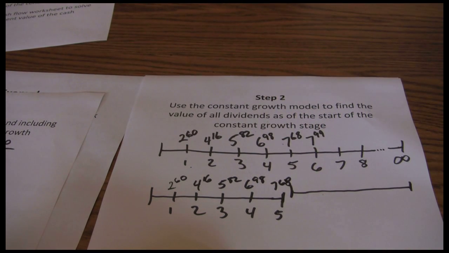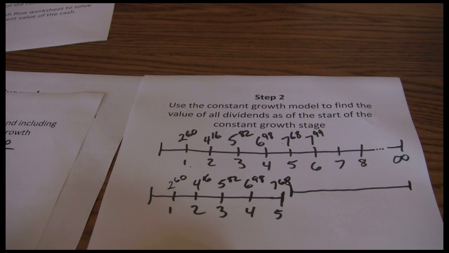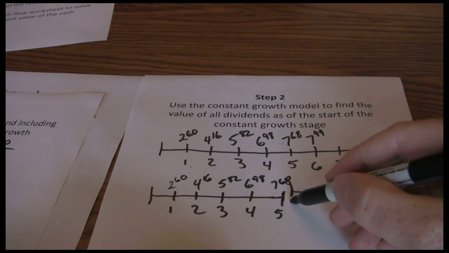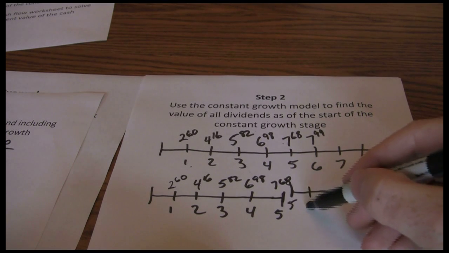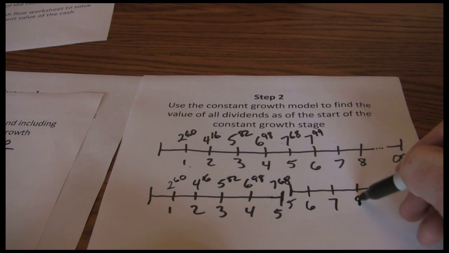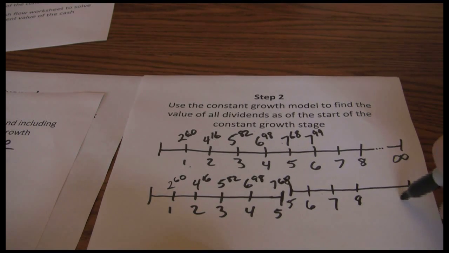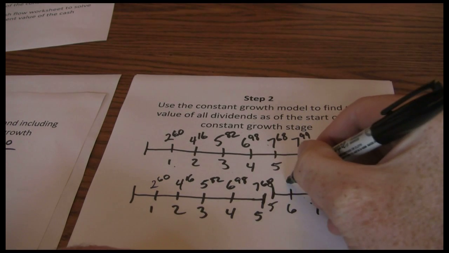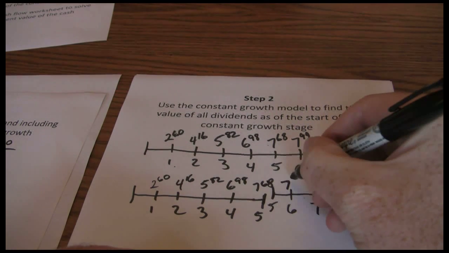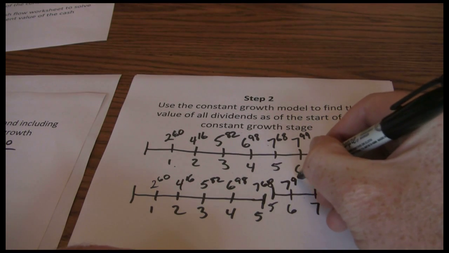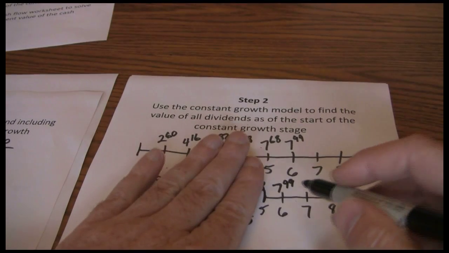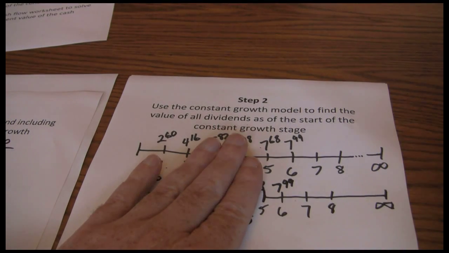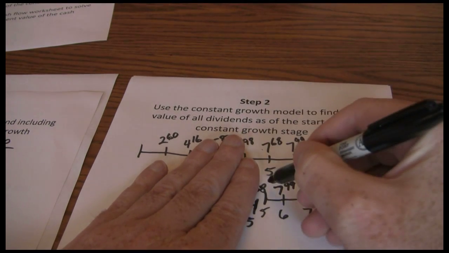And in that timeline, dividends are growing at a variable rate every year. The second part of the timeline, which goes out to infinity, has a constant growth rate with the first dividend 1 year from the start of that timeline being $7.99.